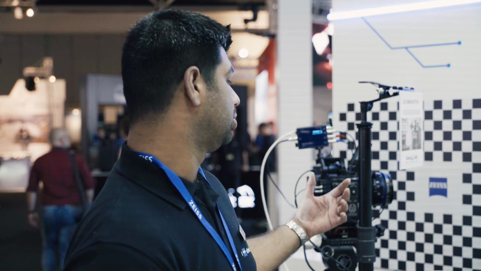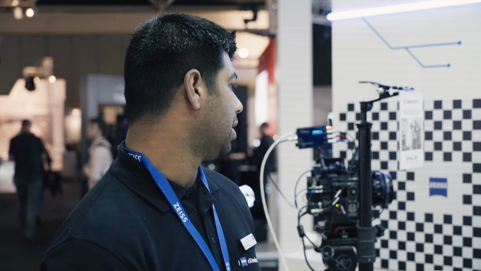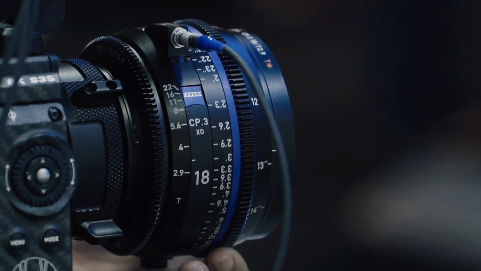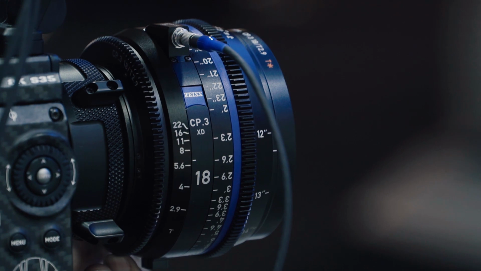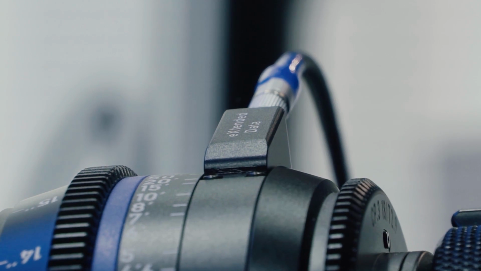So we start shooting charts with all those lenses, and then all of that data is taken in, and then they start calculating and measuring all of that. But now you don't have to do all of that because the lenses are outputting that data, which is really, really important for them. You can start calculating everything based on that data.